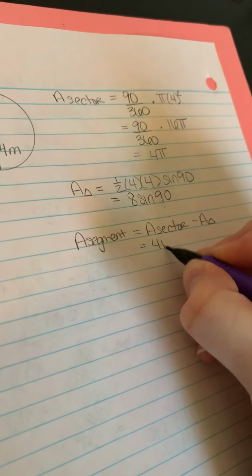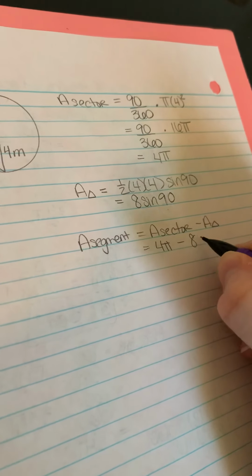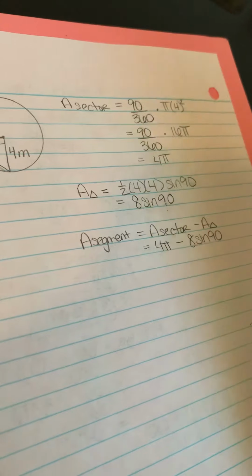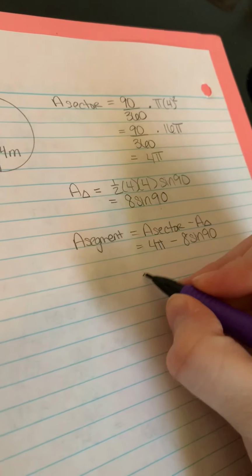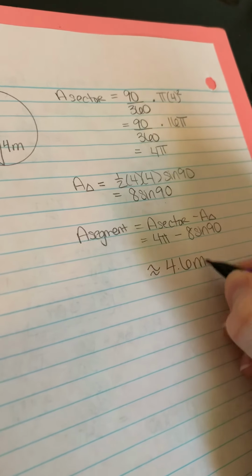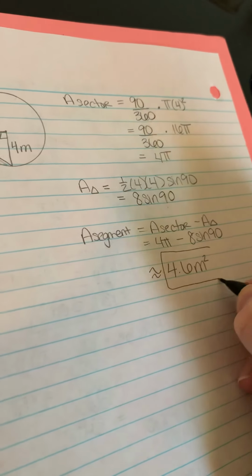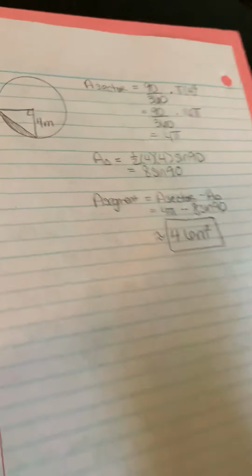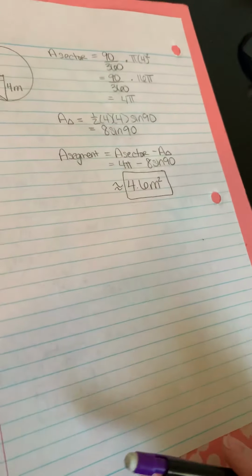So 4 pi minus 8 sine of 90, which is approximately 4.6 meters squared. And that is how you find the area of segments.